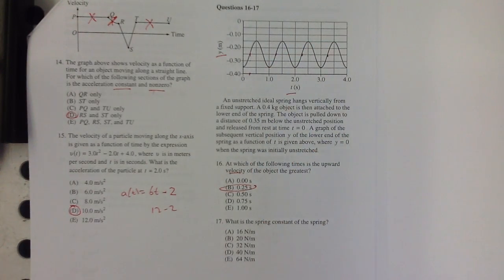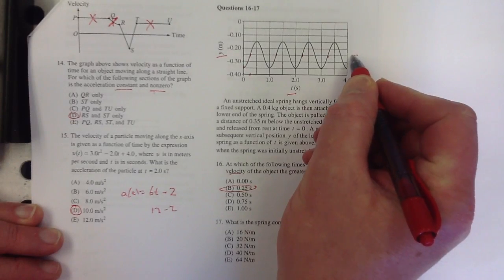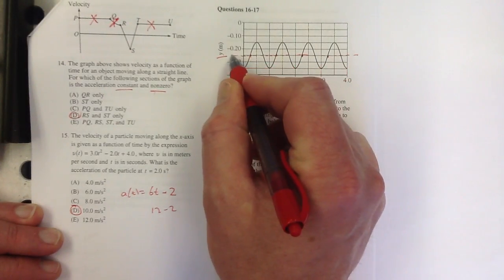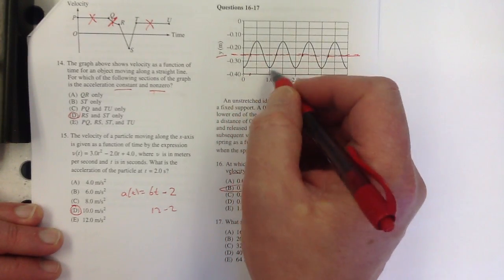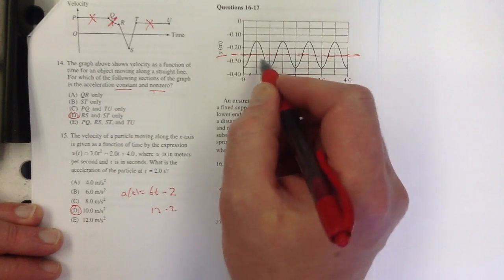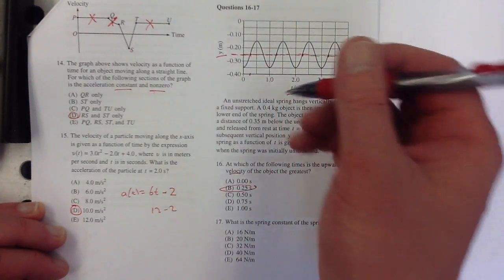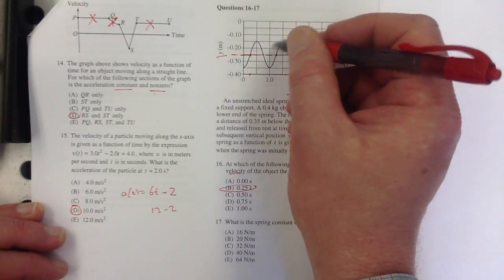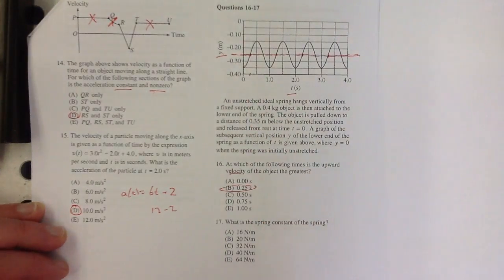Number 17. What's the spring constant? Well, that's a little trickier, right? You can see that this thing is bobbing up and down over this position right here, right? Up, down, up, down, over this position. So if you stopped this thing, or let it go forever and let it eventually come to rest, that's where it's going to come to rest. So this is its equilibrium position with that mass hung on it.